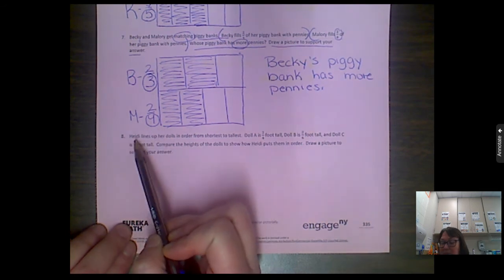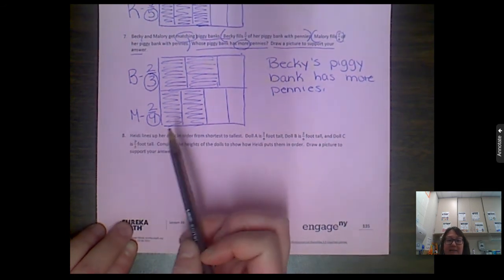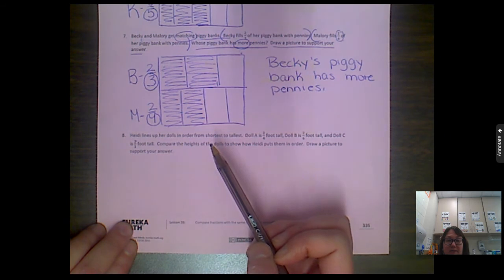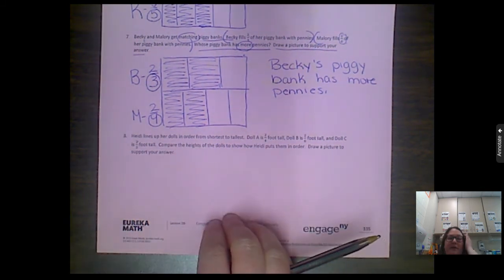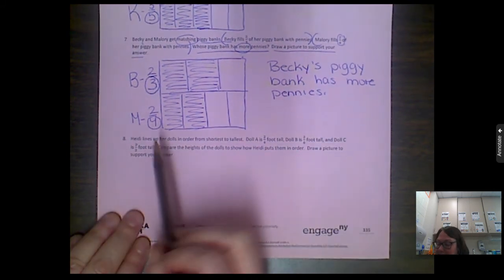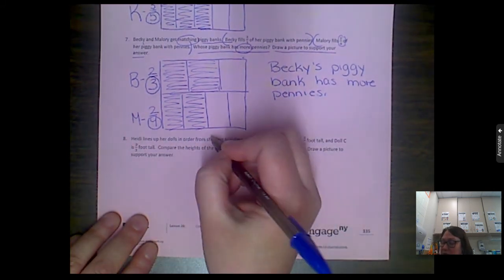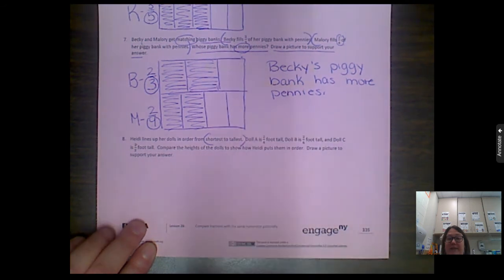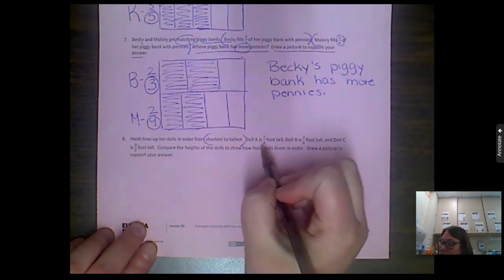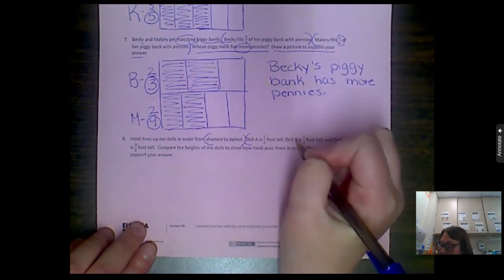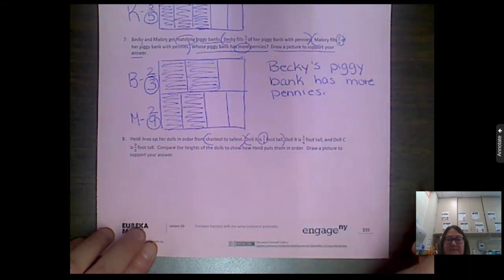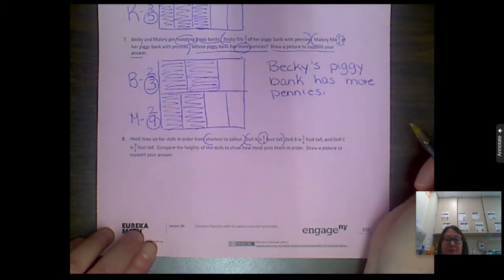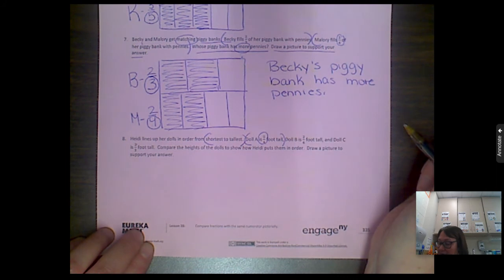Okay, put your finger, your pencil on Heidi, and we're talking about 3 dolls here. So we're comparing 3 things this time instead of 2, so this will be fun. Okay, Heidi lines up her dolls in order from shortest to tallest, so that means smallest to biggest. Doll A is 2/4 tall. What do you notice about 2/4? 2/4 is equal to a half, right? Because 2 is half of 4. So let's really get in the habit of looking for halves.